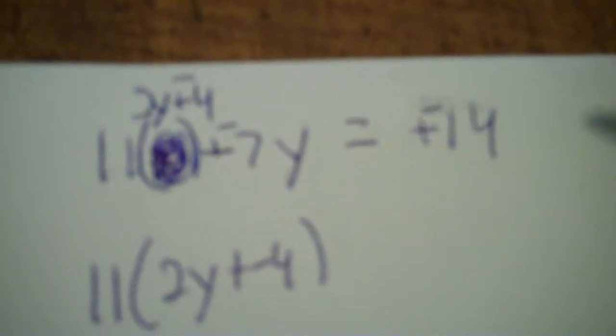Make that 7 plus negative, and the 14. Okay, so you have 11, and then I open up a parenthesis with 2y plus negative 4. Now, don't just put equals negative 14, because after the parentheses is shut, you still have a plus negative 7y. Then you're equal to the negative 14. Now you apply the distributive property: 11 to 2y and 11 to negative 4.